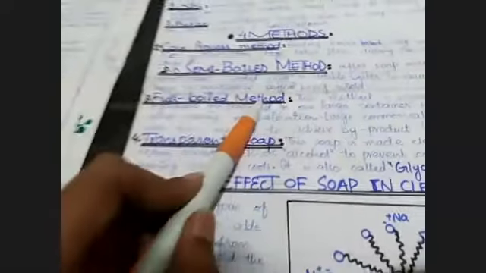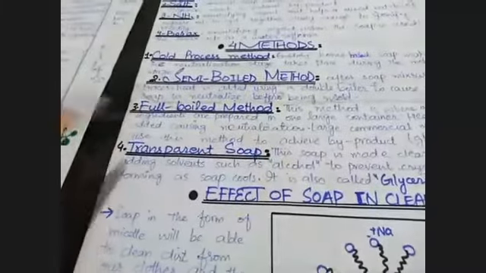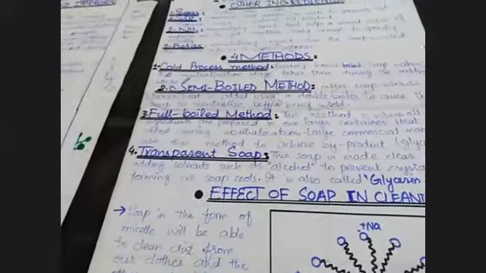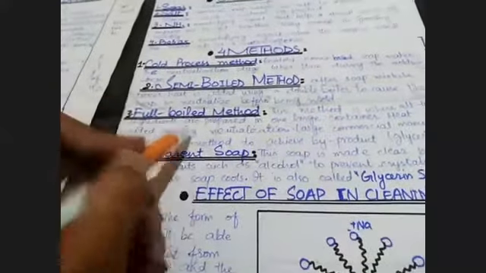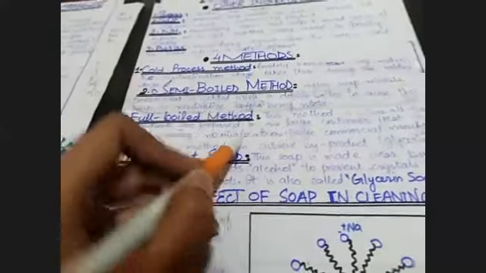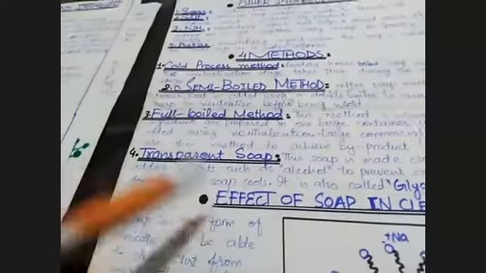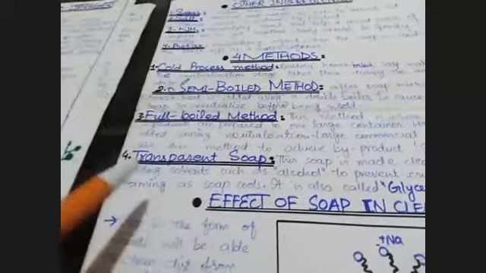Full-boiled method. This is the method where all the ingredients are prepared in a large container. Heat is added during the neutralization reaction. Large commercial manufacturers use this method to obtain a big byproduct of glycerine. Transparent soap.